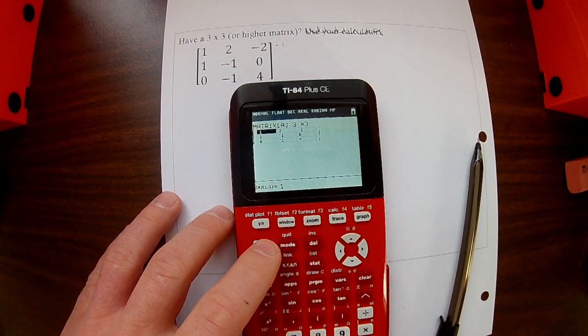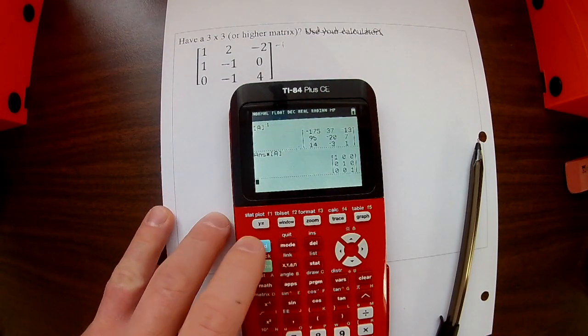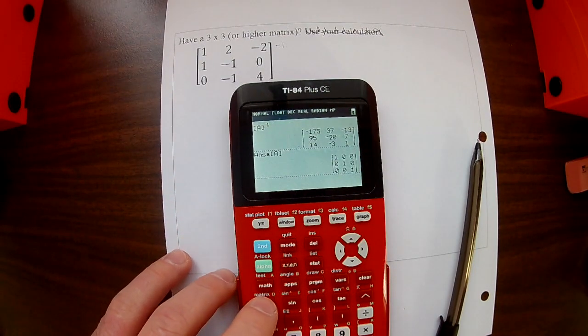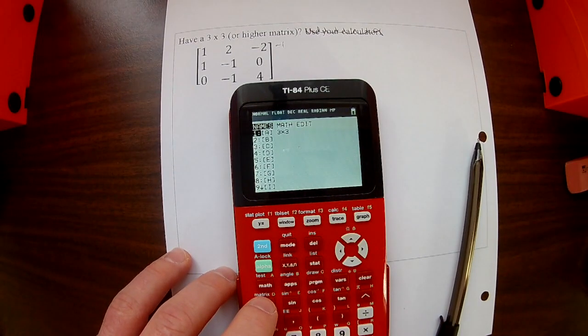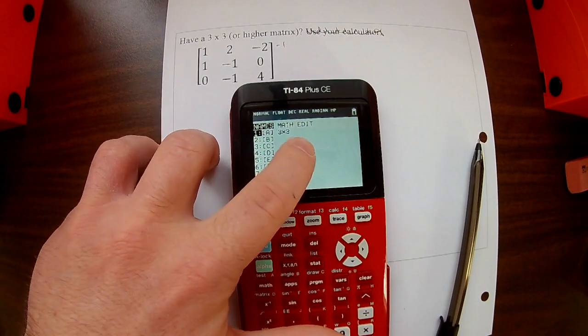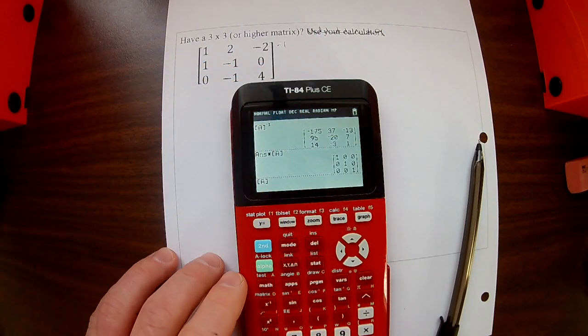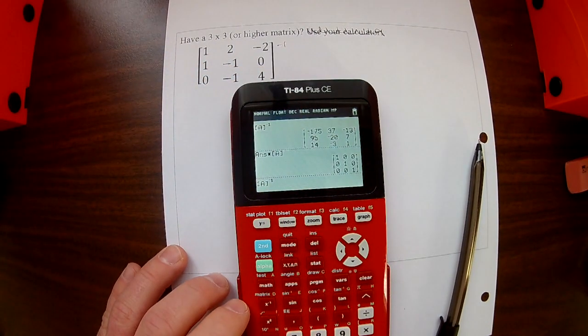Boom! Alright, cool. Exit out of here, go to the home screen. Make your screen say A inverse by going to the matrix menu again, select the name that you edited previously, and then hit the inverse button, and then hit enter. Hey, look at that. There's my inverse matrix.